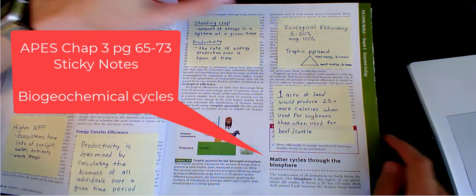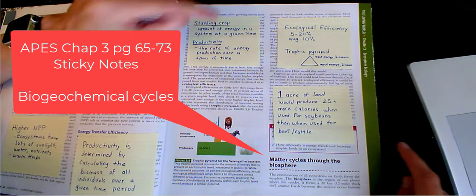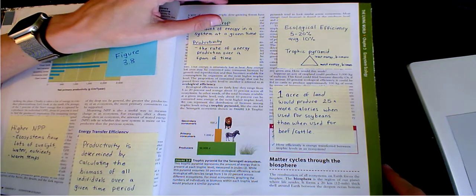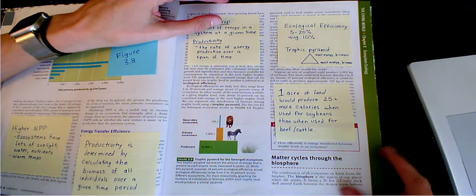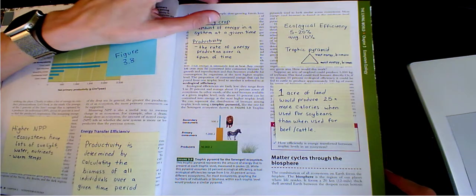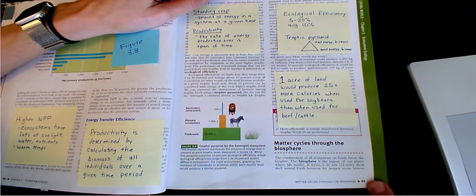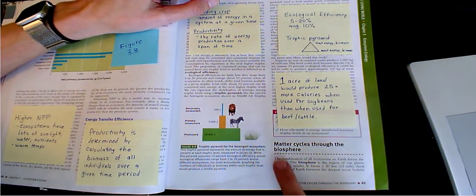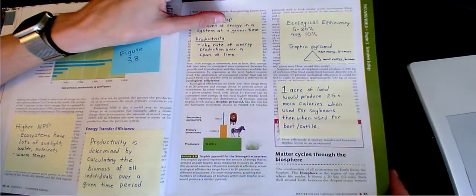Hey guys, it's time to do Chapter 3, pages 65 to 73 sticky notes. This will be section 2 on biogeochemical cycles. So it actually starts right here at the bottom of page 65. So just a tiny little bit, and then we move on to the next page.